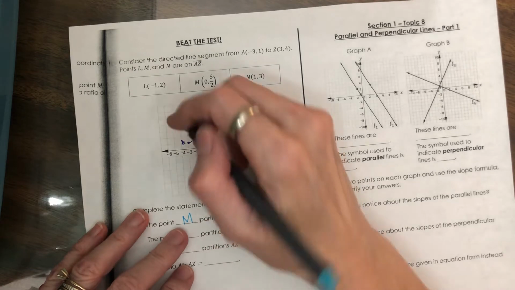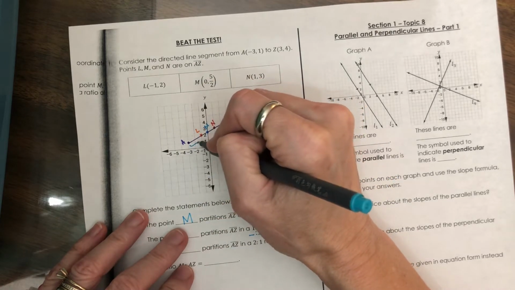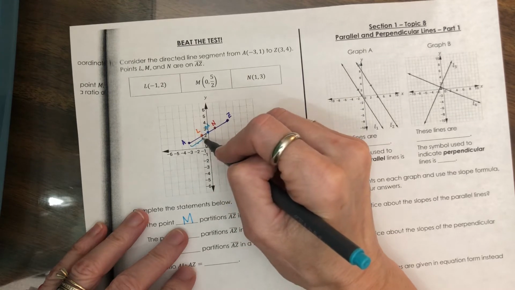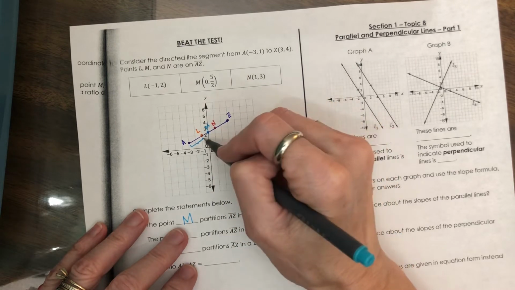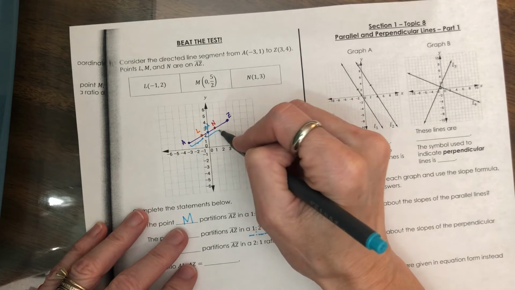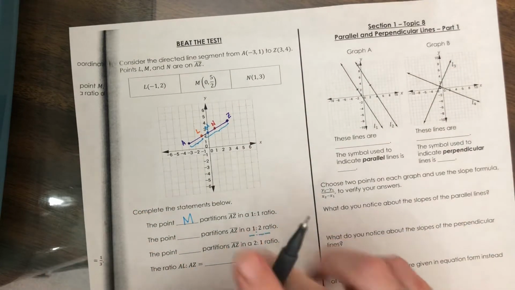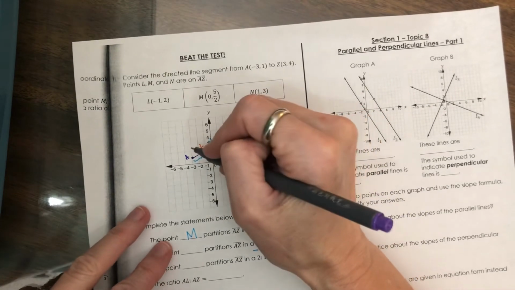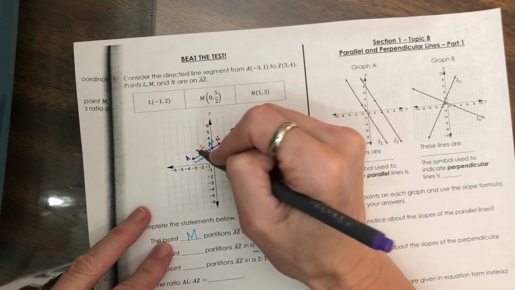So if we look at L right here, let's look at this. If that's 1 piece, would this then be 2 pieces on this end over here? Well, to double check that, I mean, it looks correct. To check it, we can count. So stair steps here.